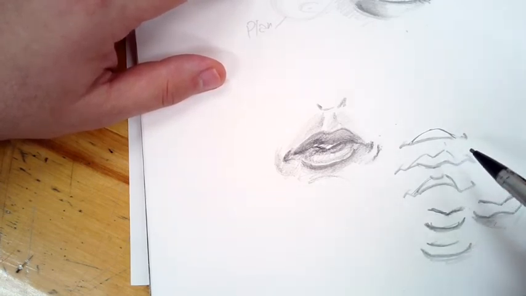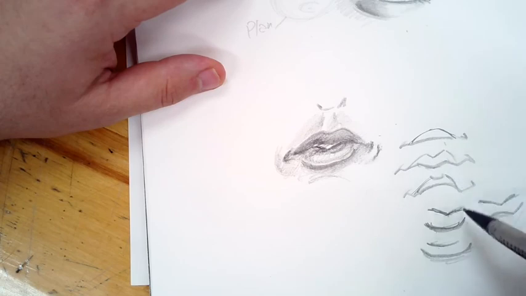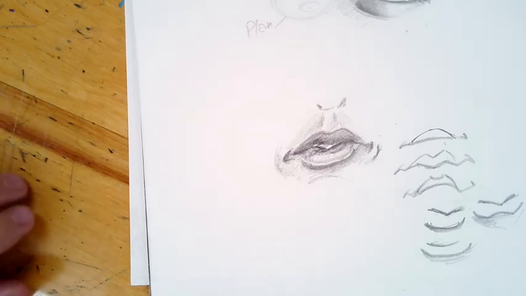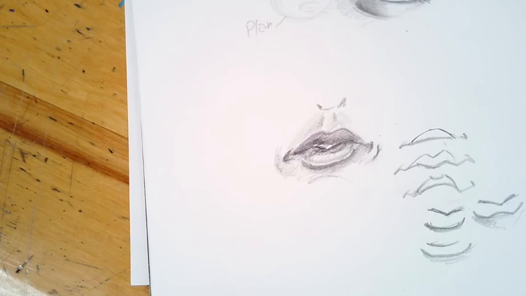So I'm showing bottom lips now, different kinds of bottom lips. There's the pan lip, there at the very bottom, which looks like a frying pan. There's the nice round lip. I think the one on the complete right-hand side is the two poofies, like two pillows sitting on a bed kind of a lip.